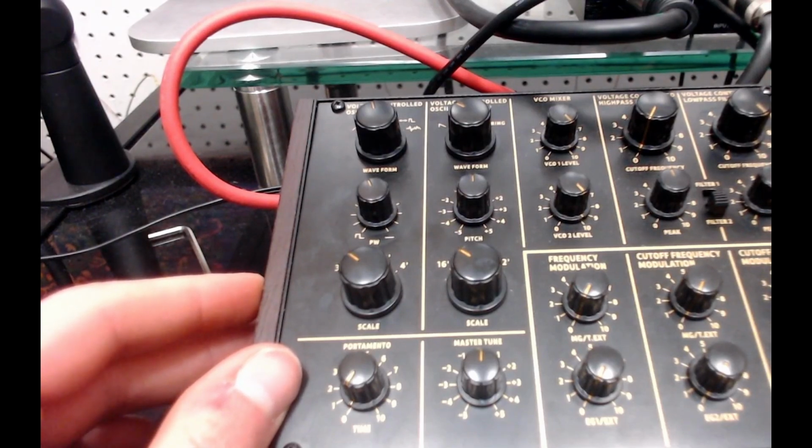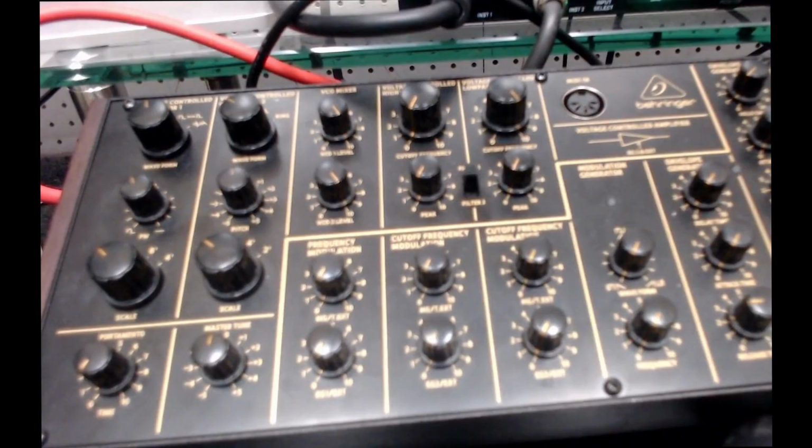So now I'm going to move on to the filters. Probably the most famous or infamous quality of the original MS-20 is its dual filters. They both have some really screeching resonance that's pretty gnarly. I will get to that in a second, but first I want to cover what each one does. So I'm going to start with the high pass filter.